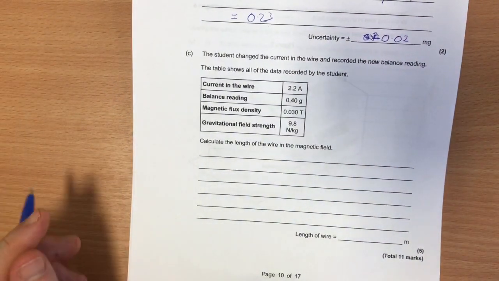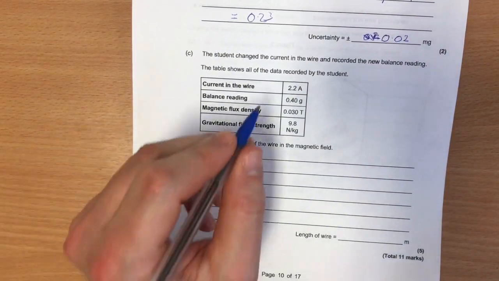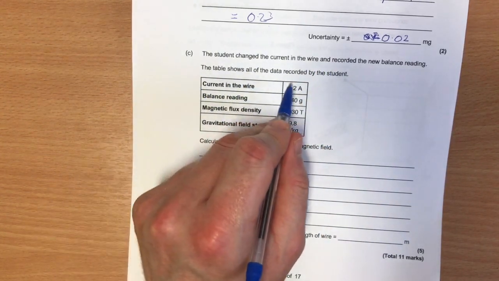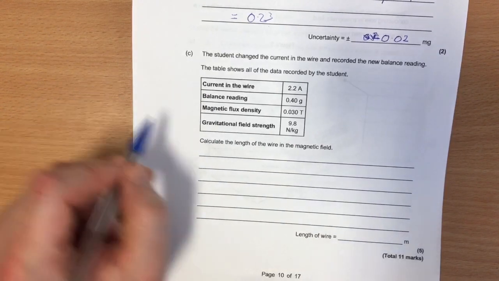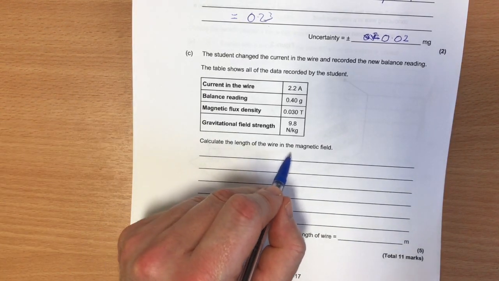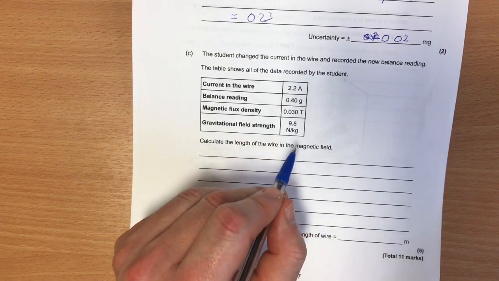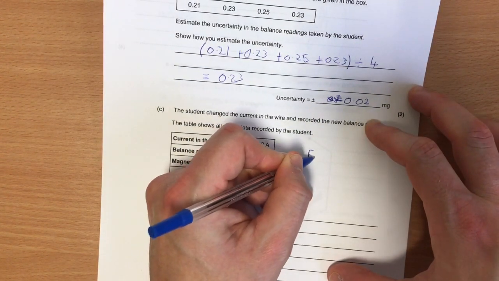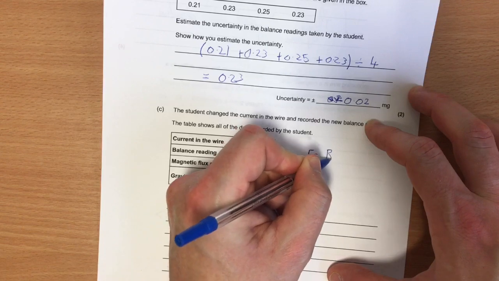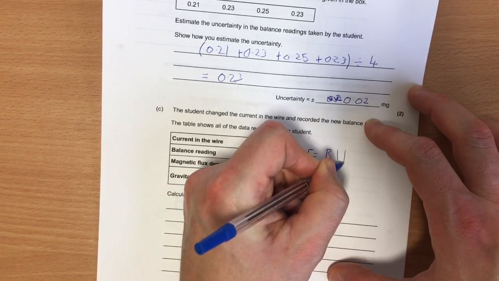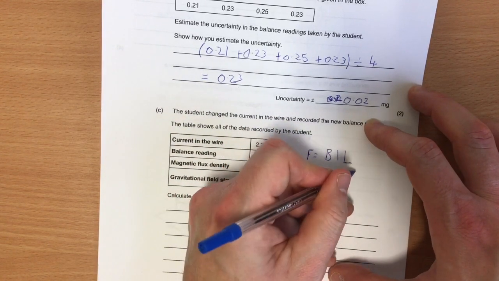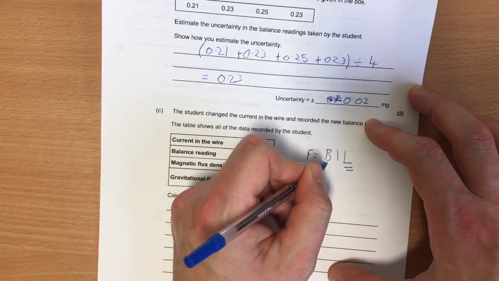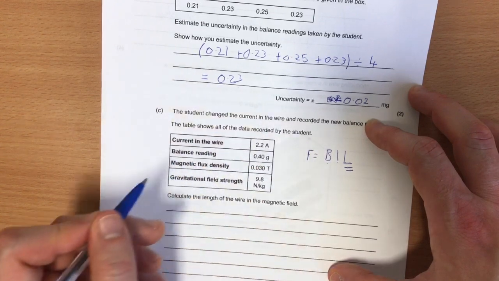And then a calculation, just like we were doing last lesson. The student changed the current in the wire and recorded the new balance reading. The table shows all of the data recorded by the student. Calculate the length of the wire in the magnetic field. So if we're calculating the length of wire, we're going to need F equals BIL, which means we need to know the force, magnetic flux density, and the current.